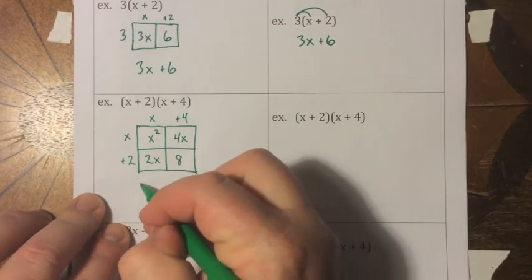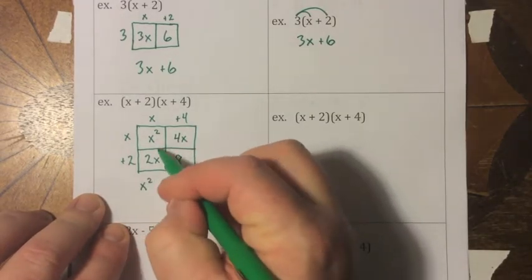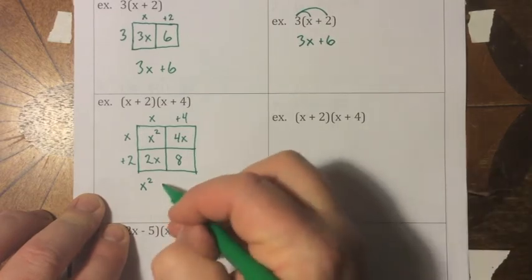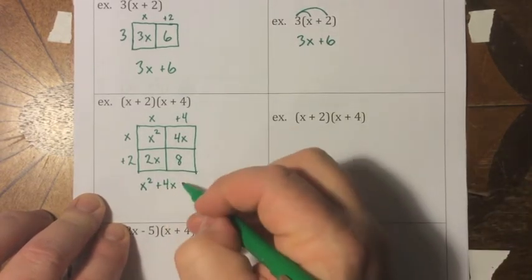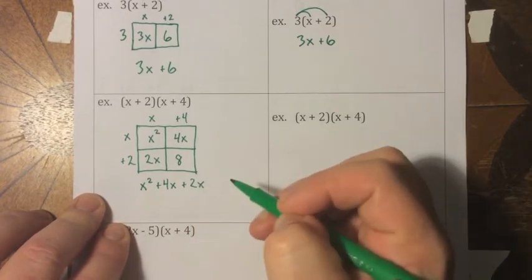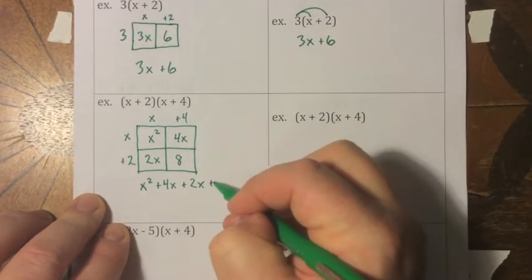So I'm going to begin by writing the sum of this, x squared. I'm going to write plus 4x plus 2x, and lastly, plus 8.